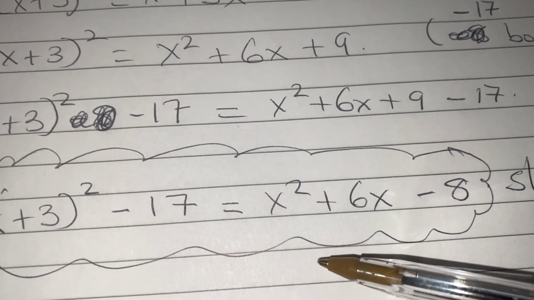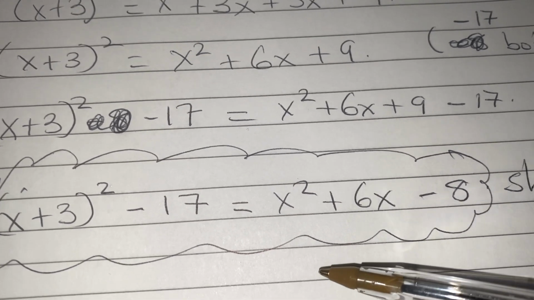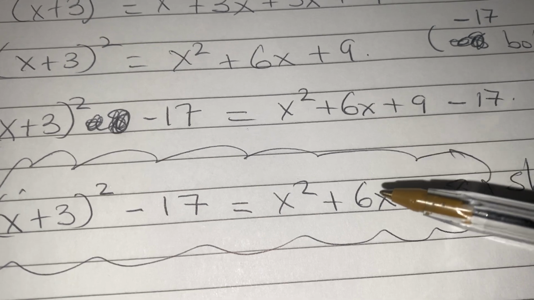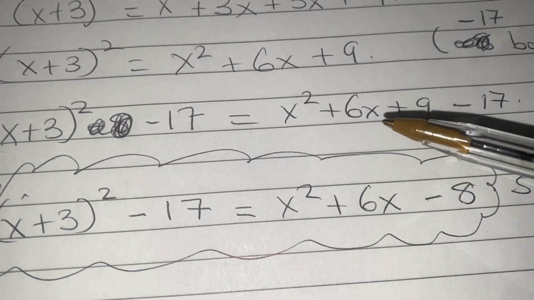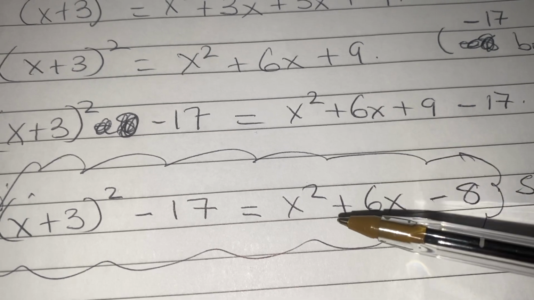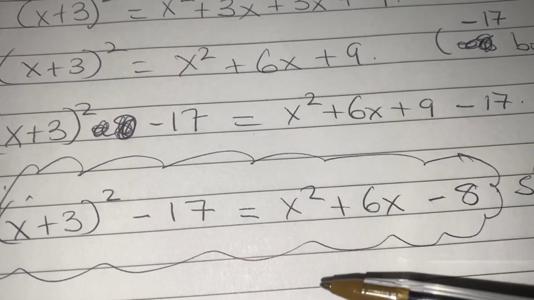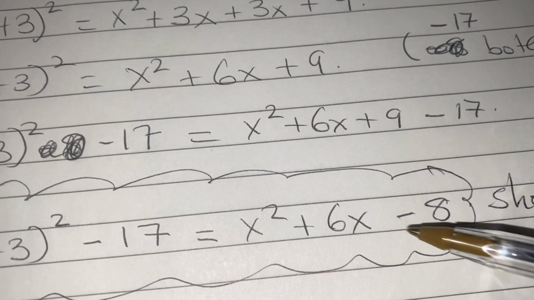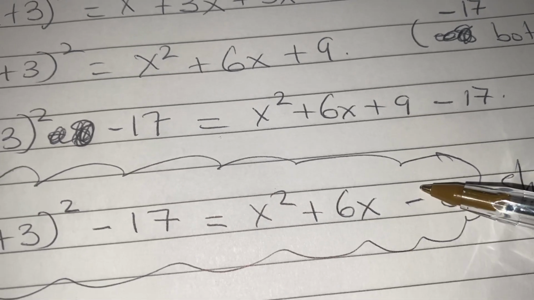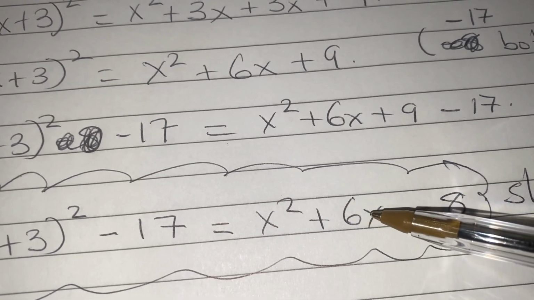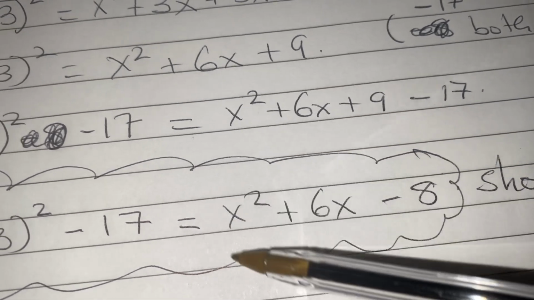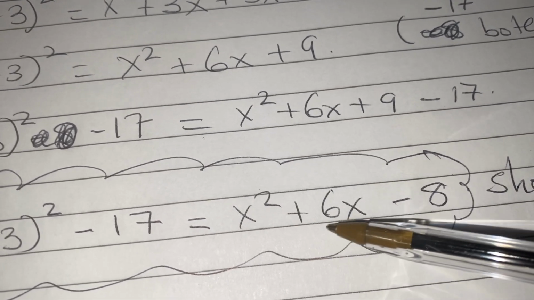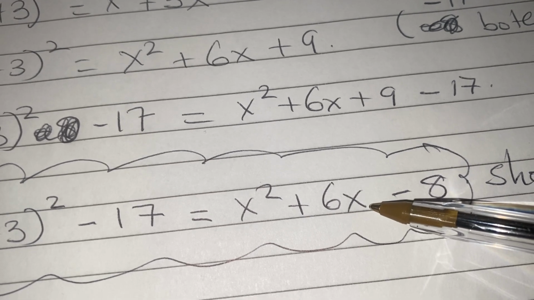So assuming you are doing an exam or you are deducing an equation or deducing something in mathematics, and you get to this point, then you realize that, oh, I can complete the squares using x squared plus 6x.